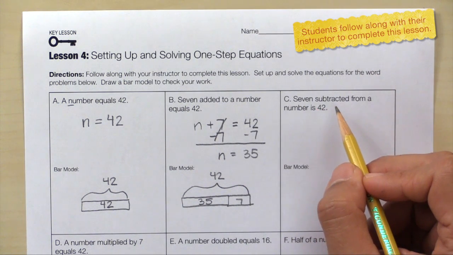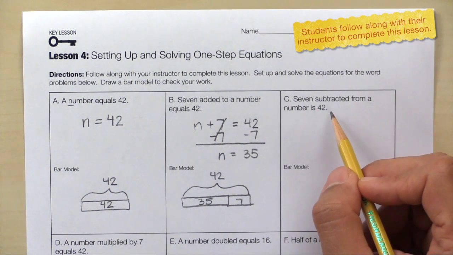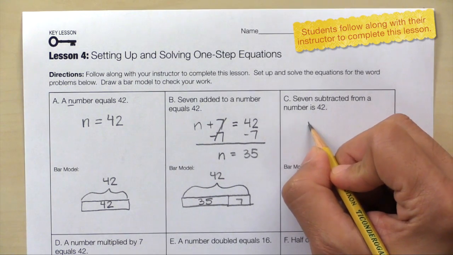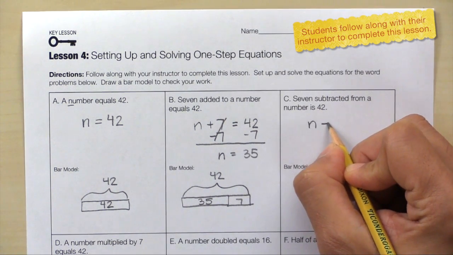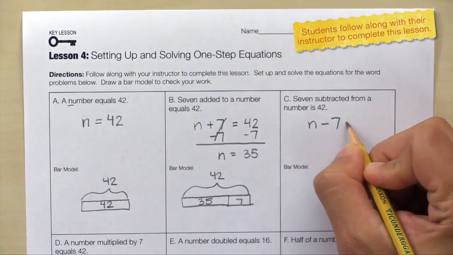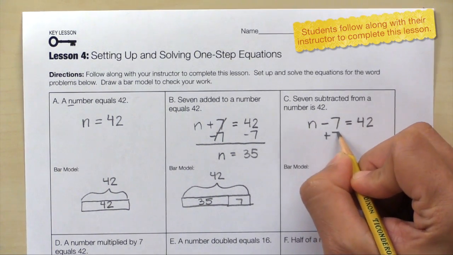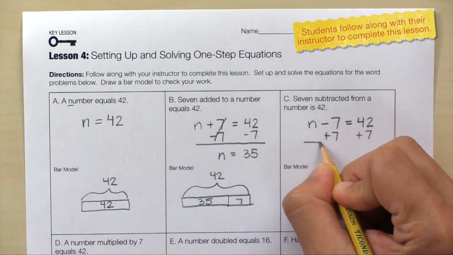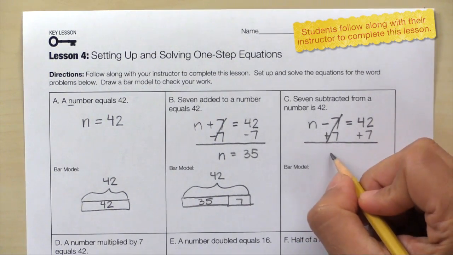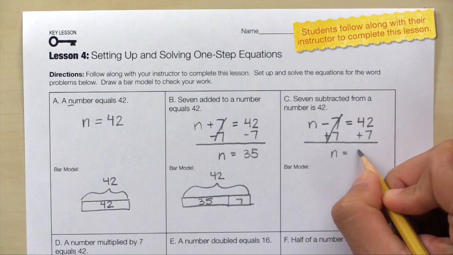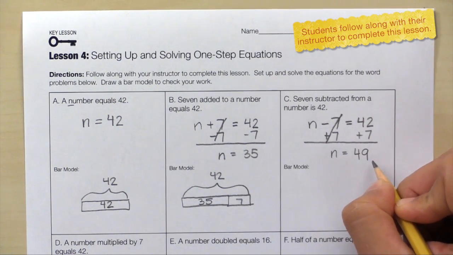Now for box C. 7 subtracted from a number is 42. So here's the number. We're going to subtract 7 from it, and that'll give us 42. Let's solve. Here we have n equals 49.